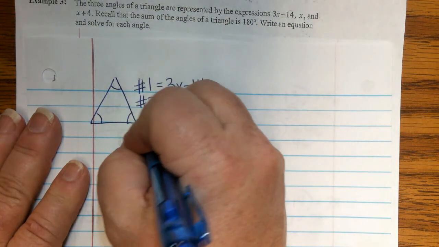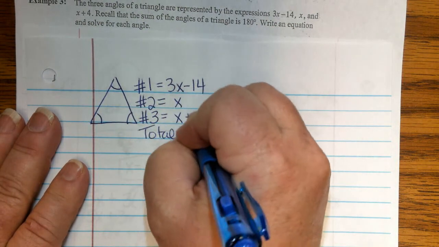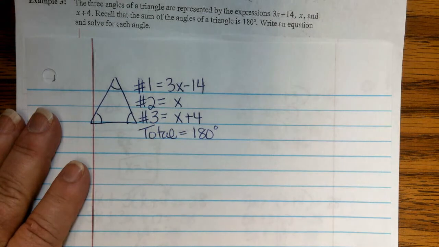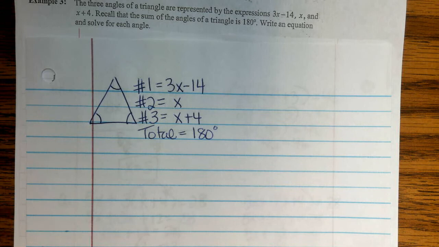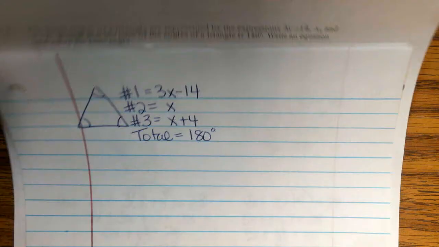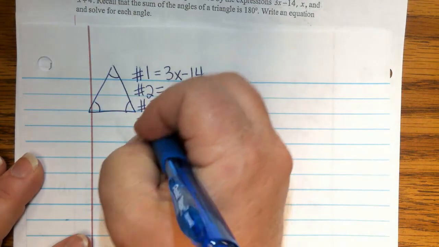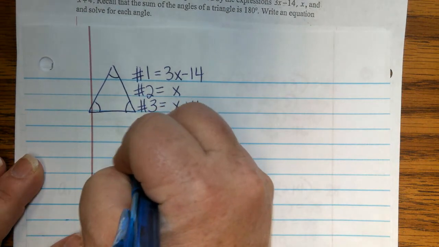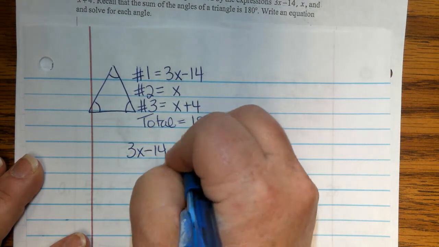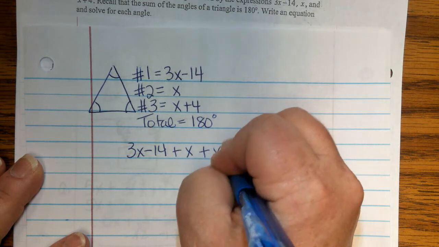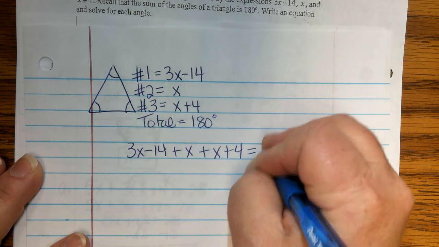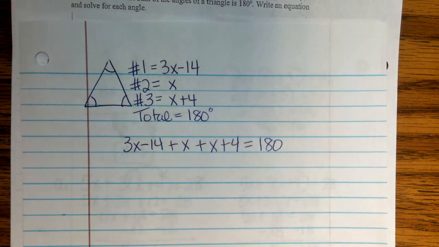So now I know the total is 180 degrees. Write an equation and solve it. So here we go. I've got 3x minus 14 plus x plus 4 is equal to 180. All three angles total 180 degrees.